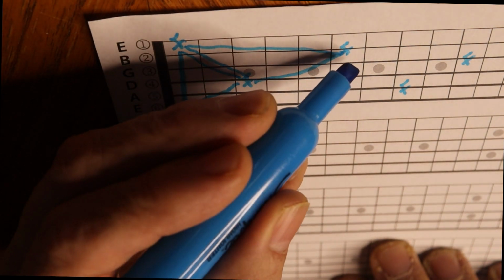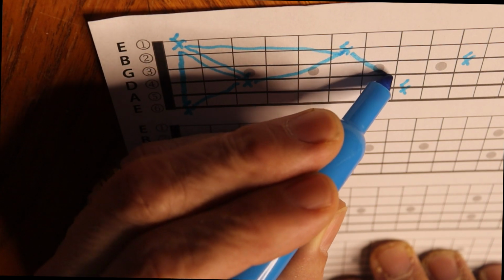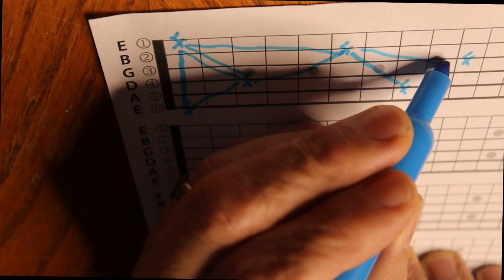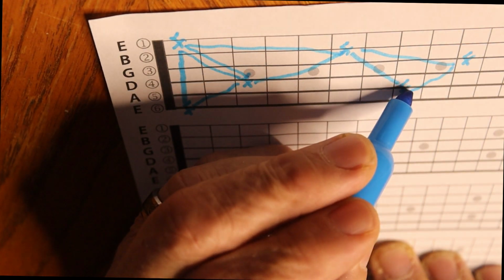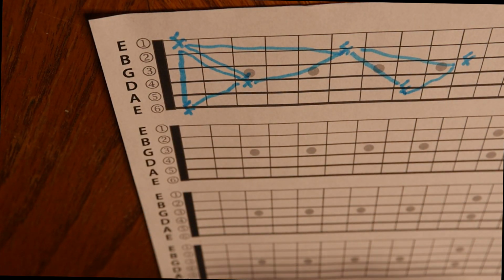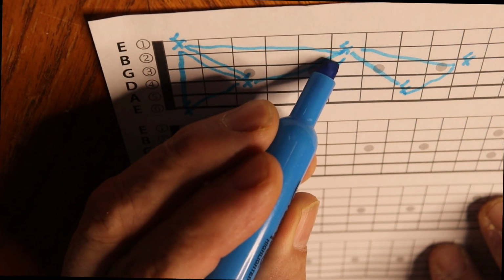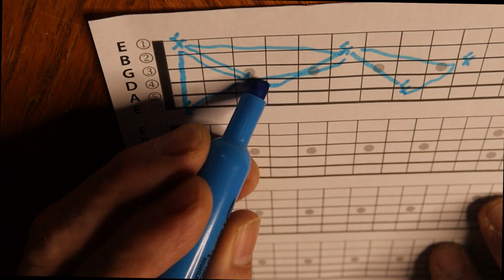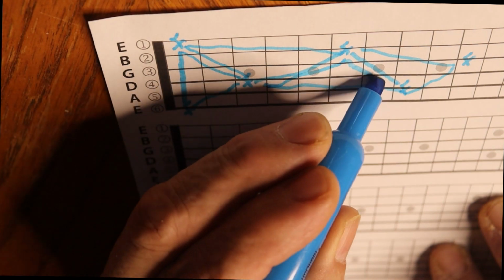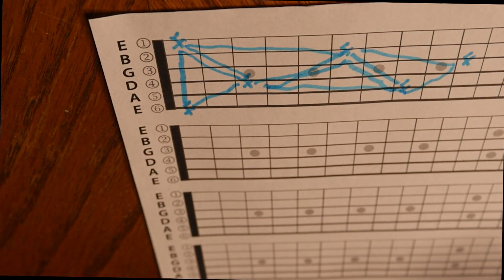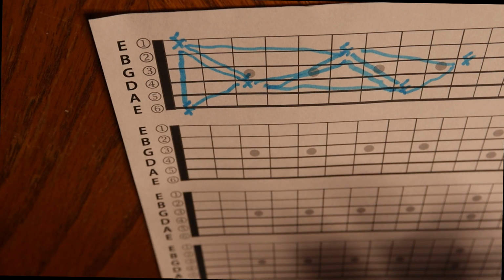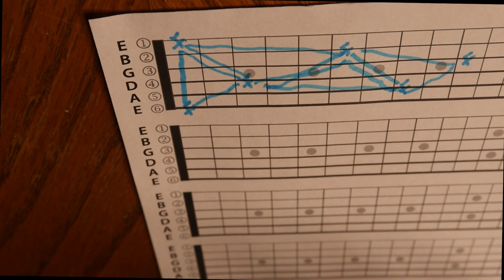And here's your next triangle. Right here. And then here's another one right here. Excuse my lines. I'm sure you get the gist of what's going on here now. And this is true for every other note on the fretboard.